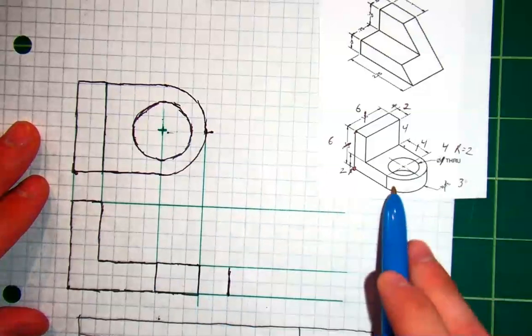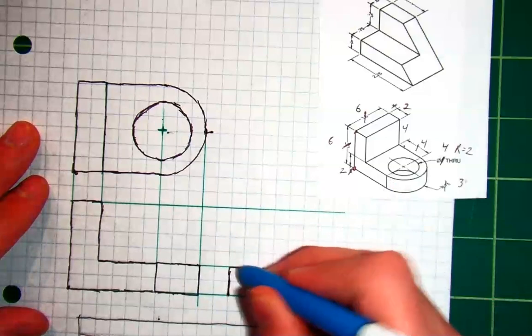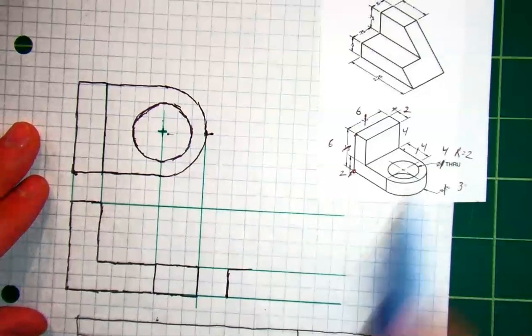And so I know that it is too tall, and I know it goes to the right, but the question becomes, how far to the right does it go?